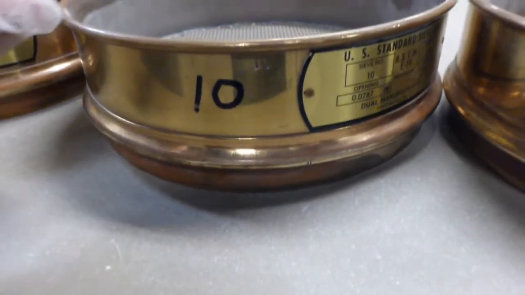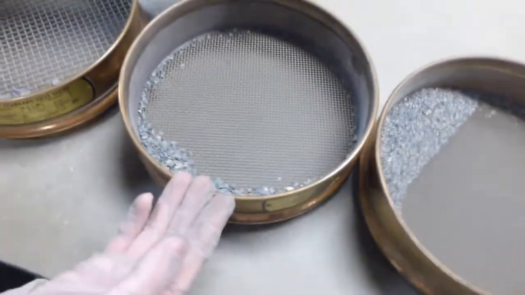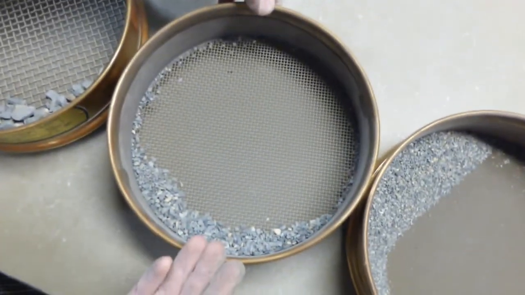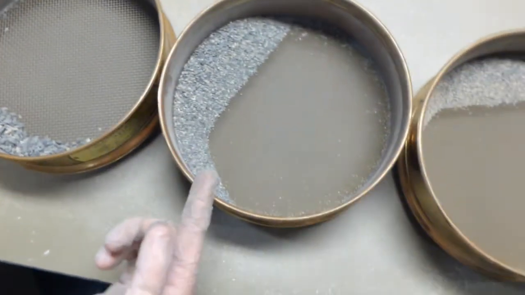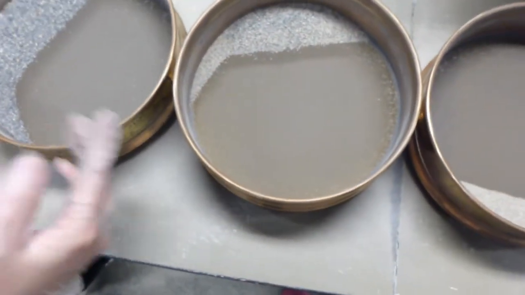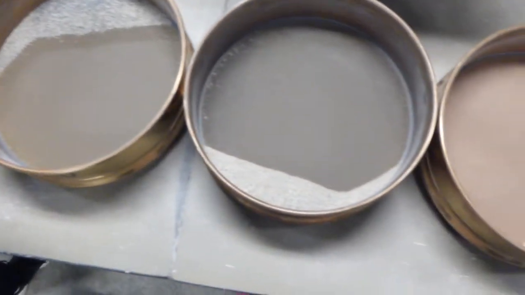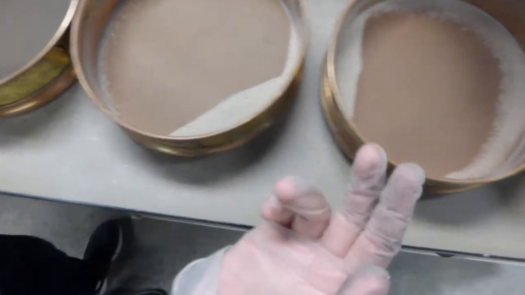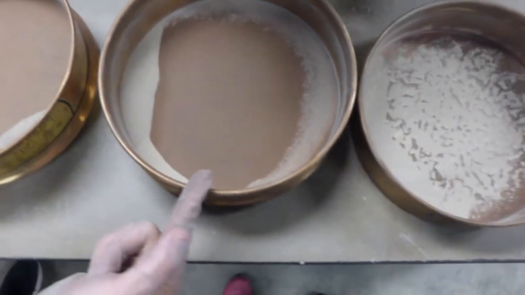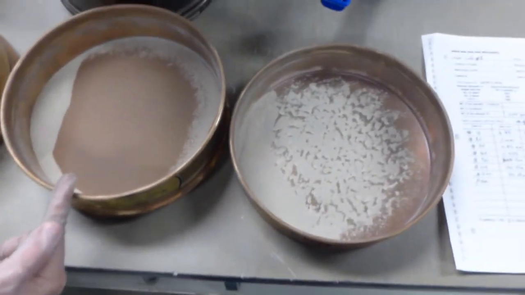This is very coarse sand, and as we go further down the sieves, it becomes less and less coarse and more fine. Everything retained on the number 10 through number 200 sieves is sand.